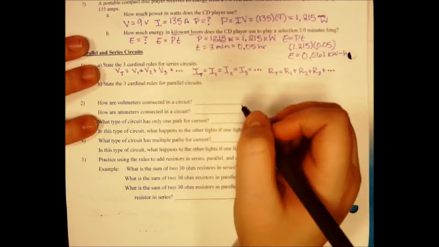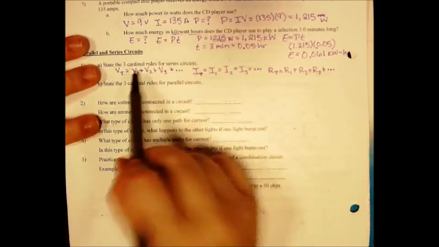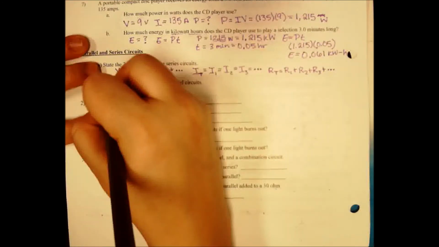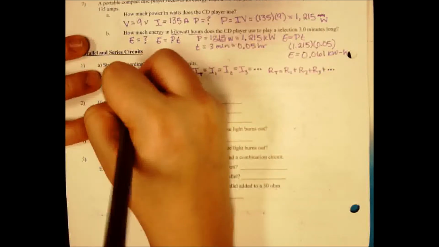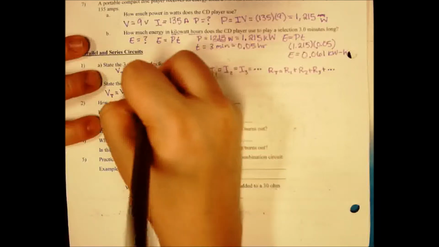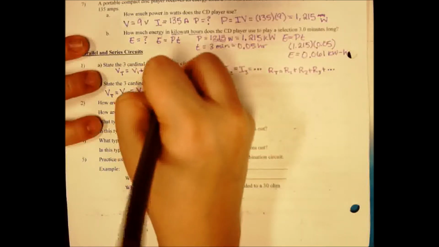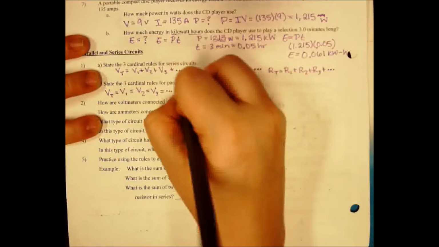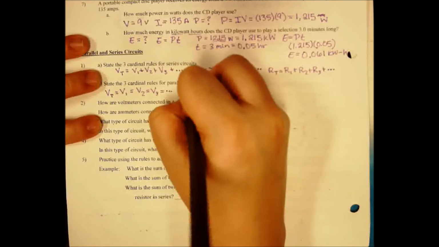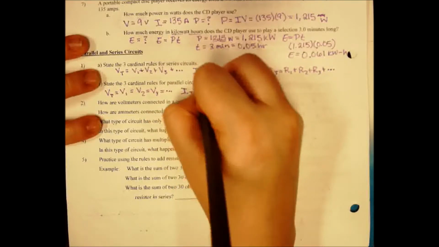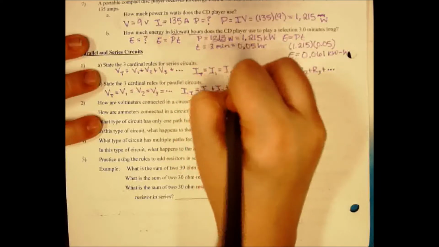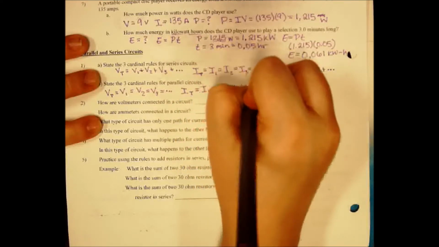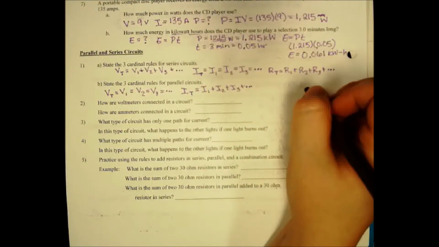The 3 cardinal rules for parallel circuits. The first 2 just switch. So voltage stays the same. VT equals V1 equals V2 equals V3, etc. Current adds up now. So IT equals I1 plus I2 plus I3 plus etc. Resistance is the one that gets weird for parallel circuits.